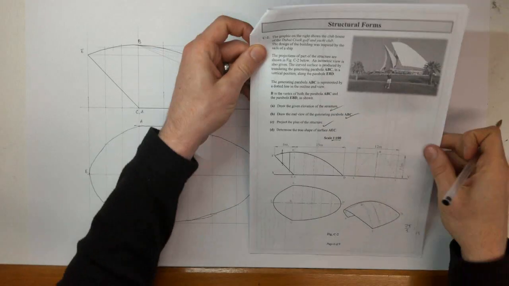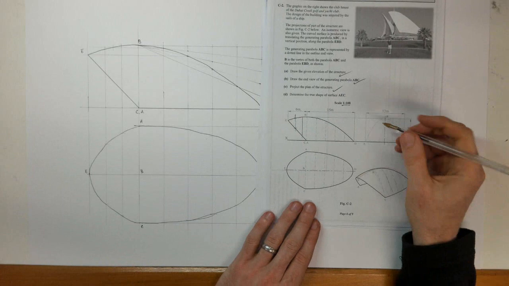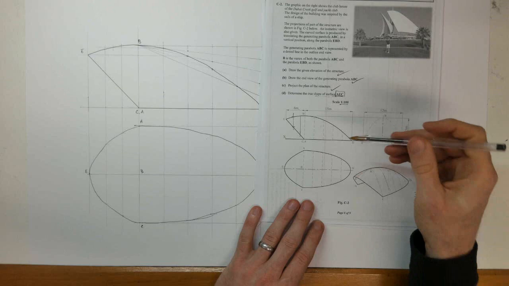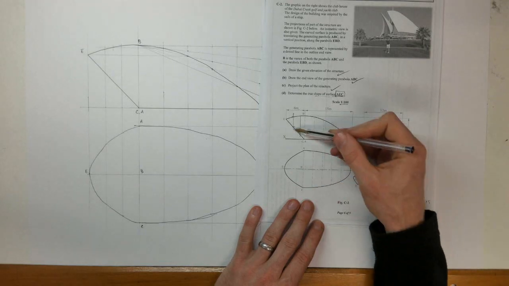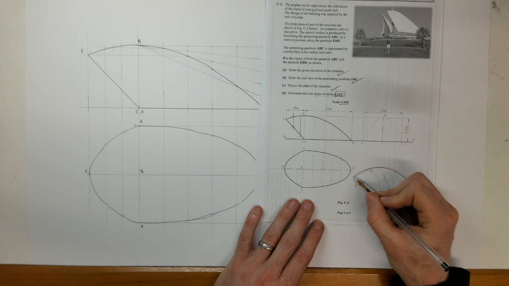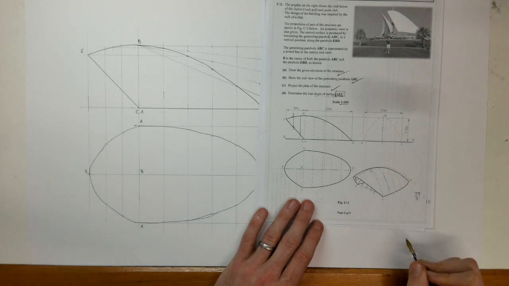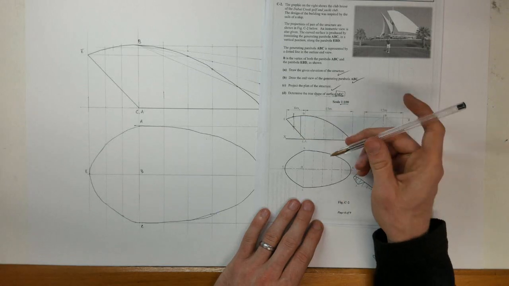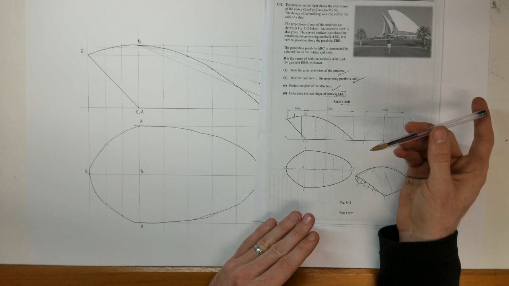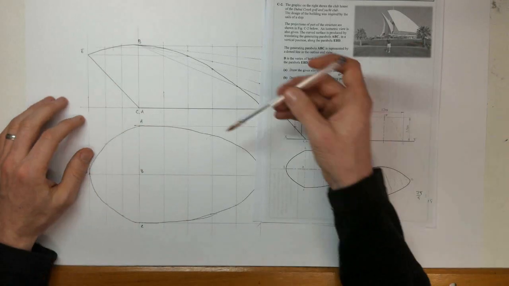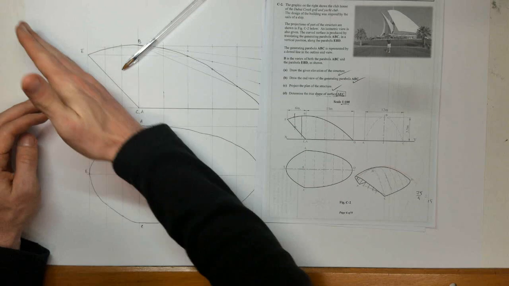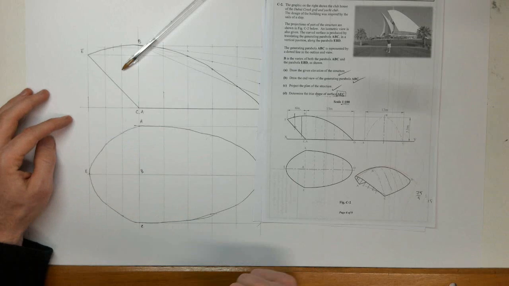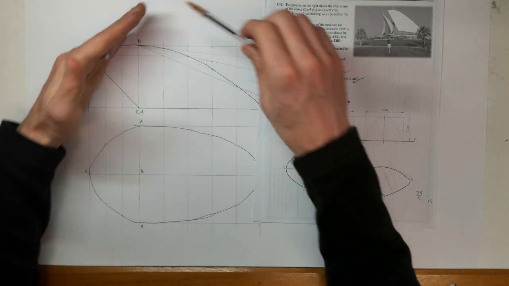Lastly then, determine the true shape of surface EAC, or AEC, so AEC. Here's AEC. So that surface there. We have an edge view of AEC, which is great. So I've got two options. I can either take an auxiliary plan, because I'm projecting from elevation, looking perpendicular to that, so x1, y1, project down here, and I can get my distances from my x, y down. I'm kind of tight on space here, and there's no space above either.